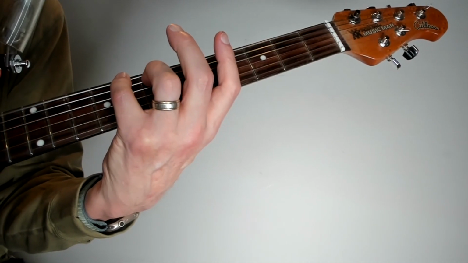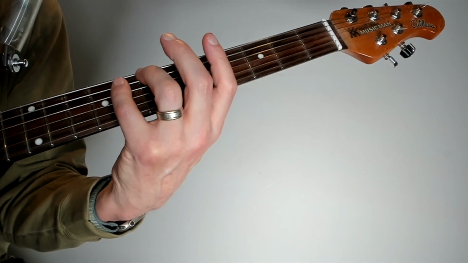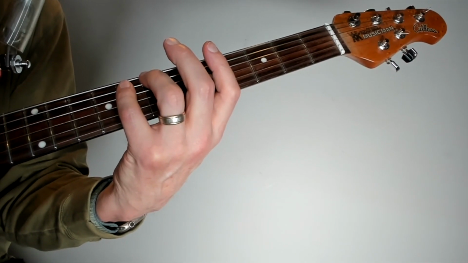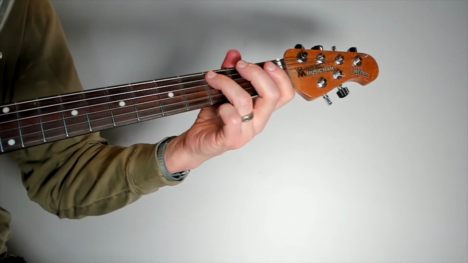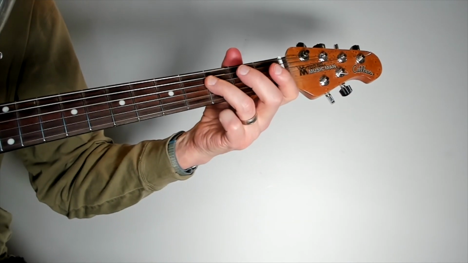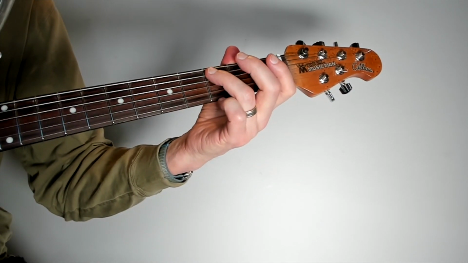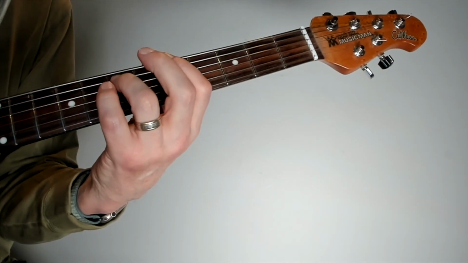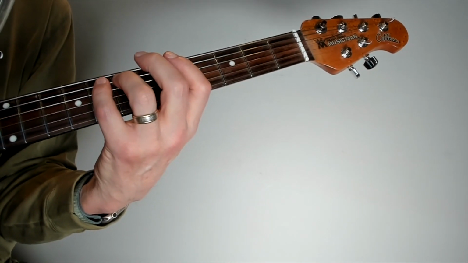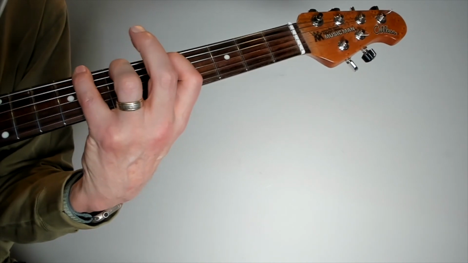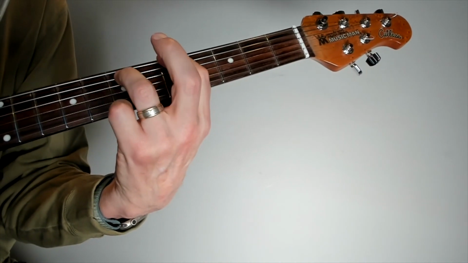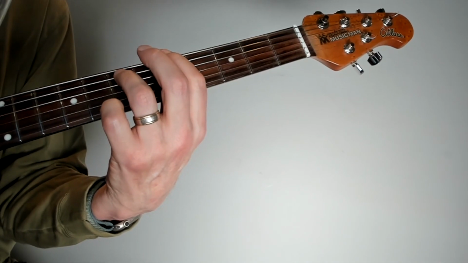C major changes to F major, which is up a fourth, or down a fourth. If you look at it here, for instance, C is up a fourth to F, or C is down a fifth to F. That's by, again, raising the third of C, which is the same as raising the fifth of A minor.